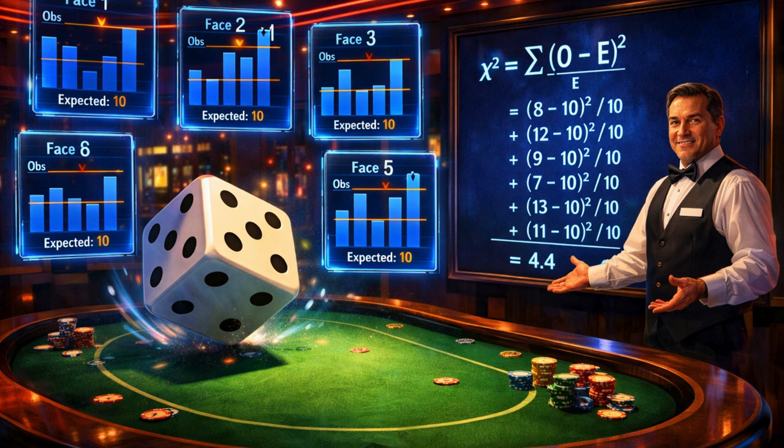Okay, coming to the first test. The chi-square goodness of fit. This test asks, does my sample data fit a certain distribution? For example, if you roll a die 60 times, you would expect each face to come up about 10 times. This test checks if your observed rolls match that expected distribution.